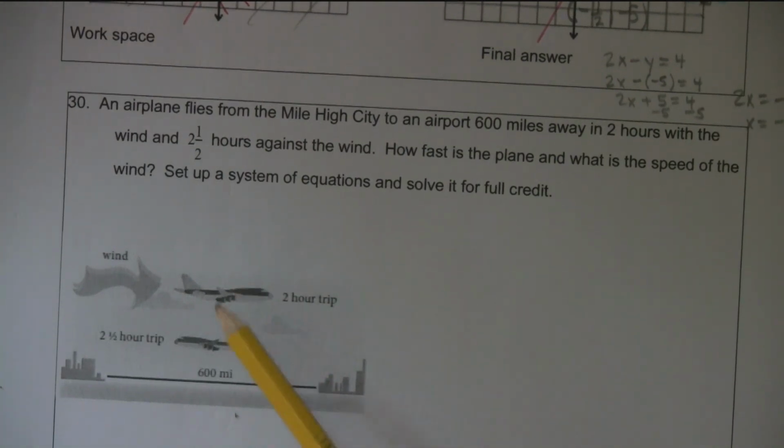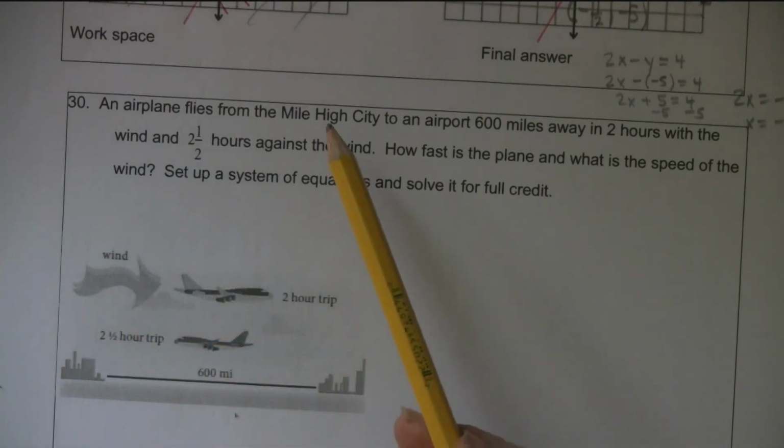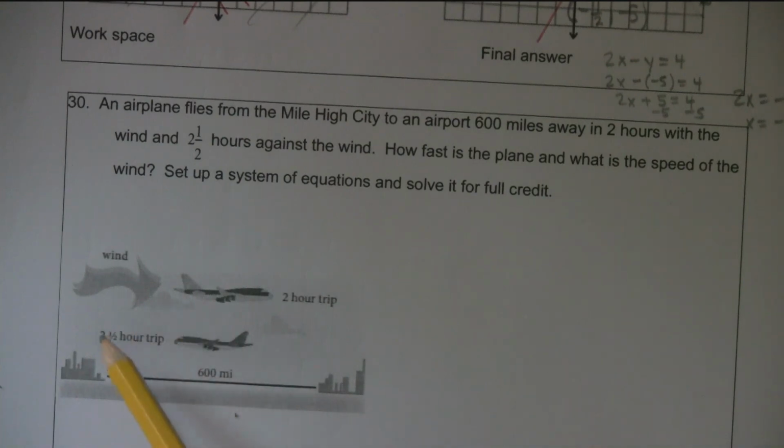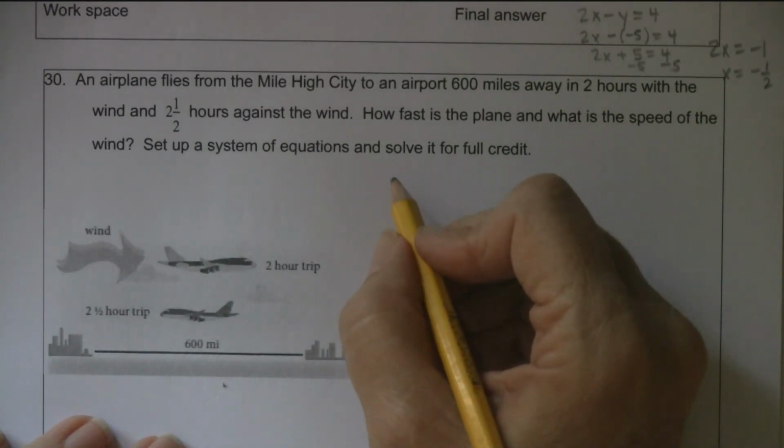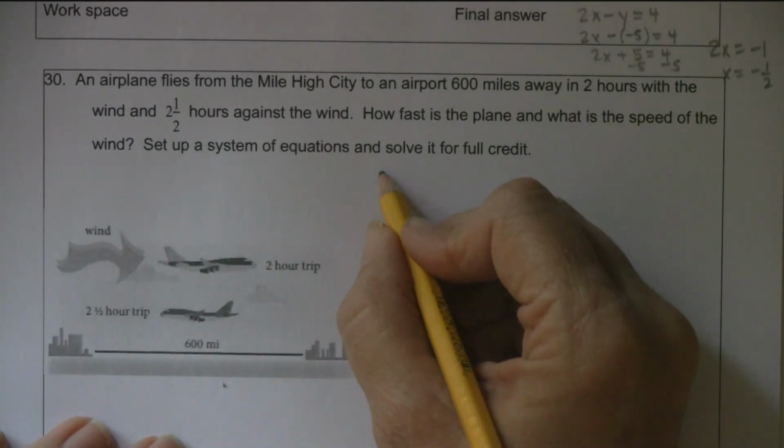And then they've drawn this picture of an airplane going to Mile High City, which is Denver. So it's going from somewhere to Denver. It didn't say where. And it took 2 hours to get there and 2.5 hours to get back because of the wind going against it. And this is just like those water problems with the boat.